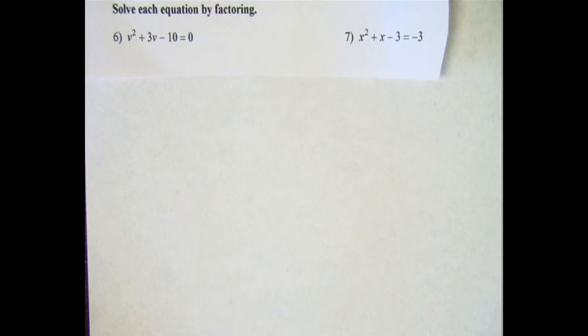And now, all I have to do is say that either this is equal to 0 or that's equal to 0. So I have two possibilities. Either that part right there equals 0, and that's already solved, or x plus 1 equals 0, and I can solve that very quickly and find that x would be negative 1. So there are my two solutions to that problem.